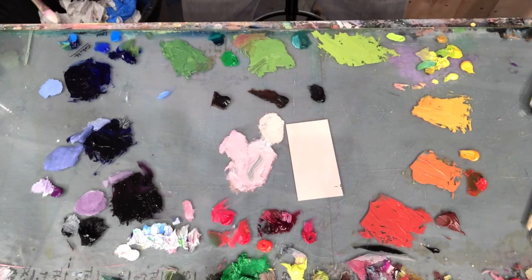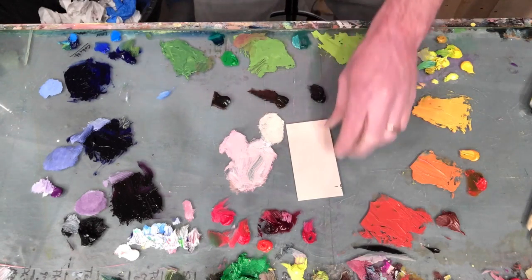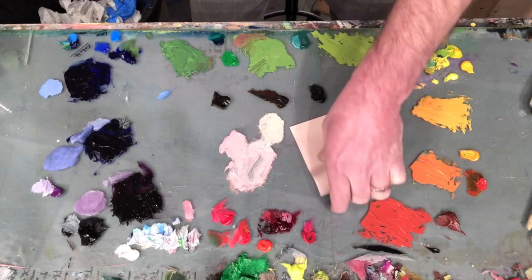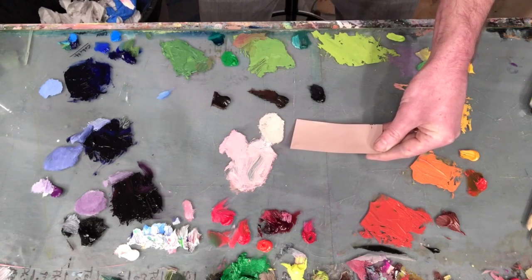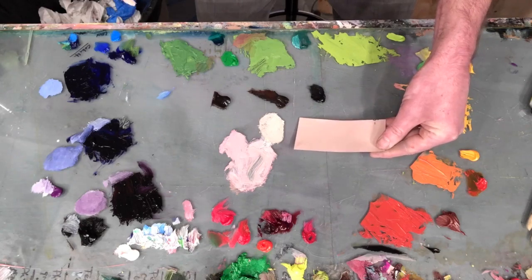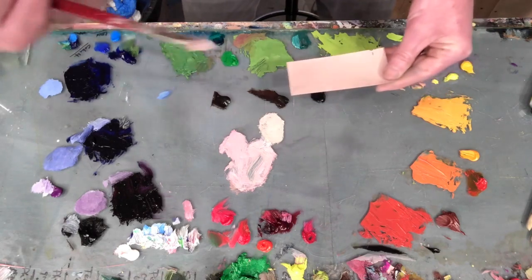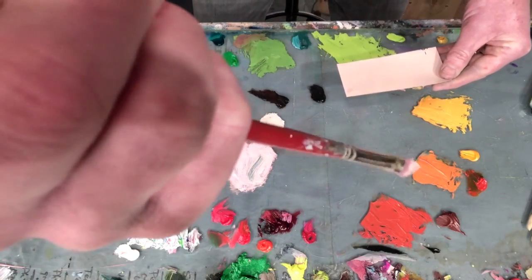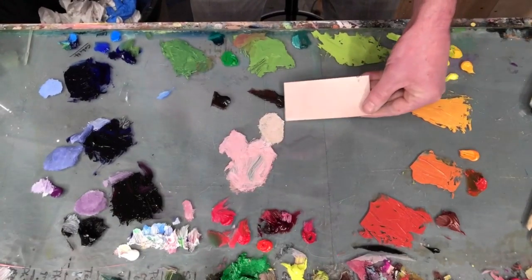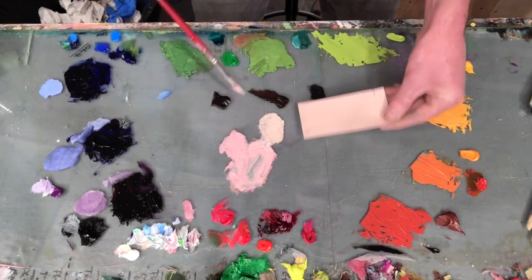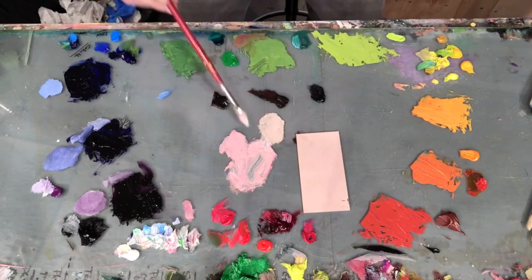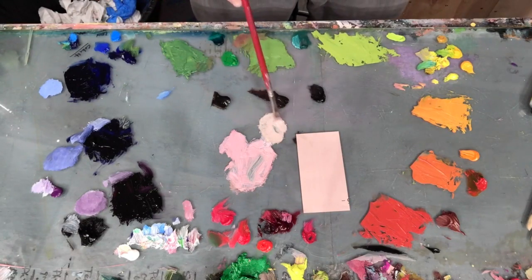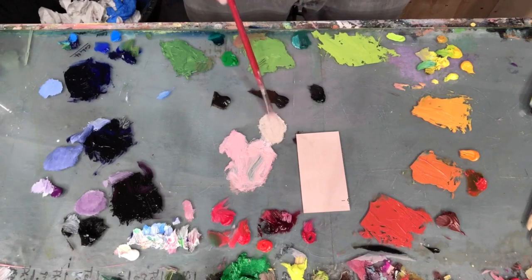Looking pretty good. Hopefully you can see that color okay. It's got quite a bit of glare. Sorry guys. If it's up a little higher, there. So that was the color I was going for, and you couldn't see it very well.